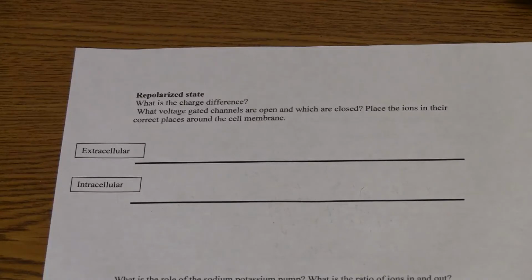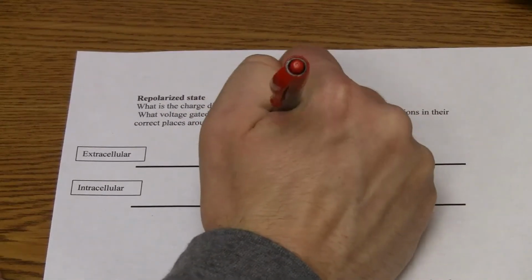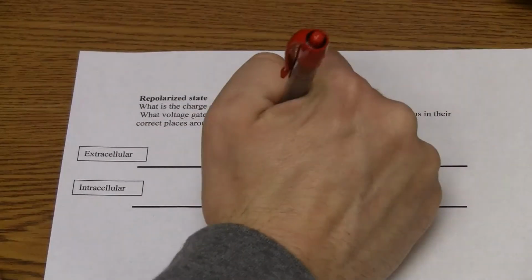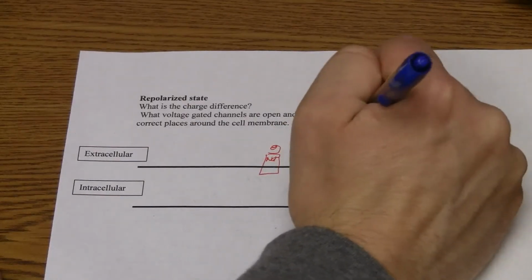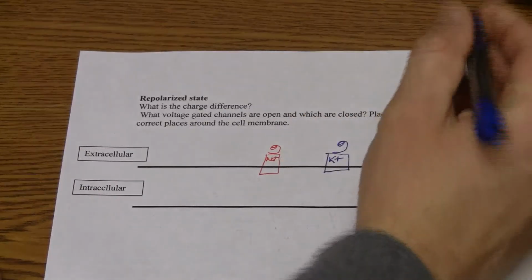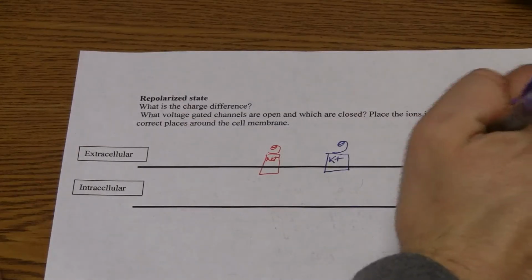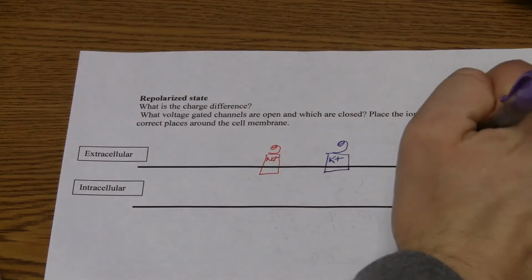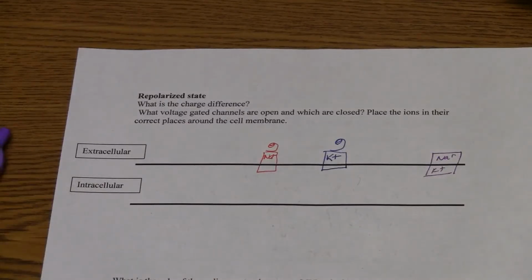So if you flip your page over, you'll see the repolarized state. Now, we'll put in our sodium voltage gated channel. We'll put in our potassium voltage gated channel. And in this particular phase, we're also going to put that sodium potassium pump in, and we'll come back to that in just a minute.